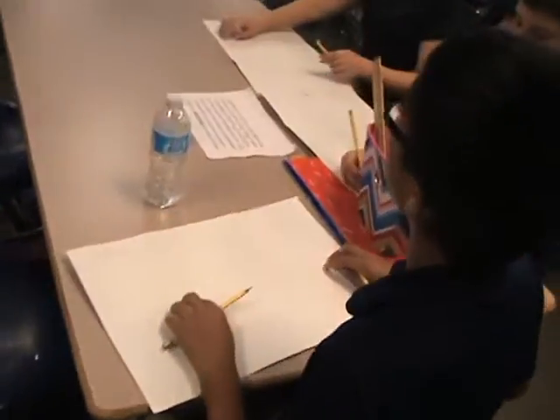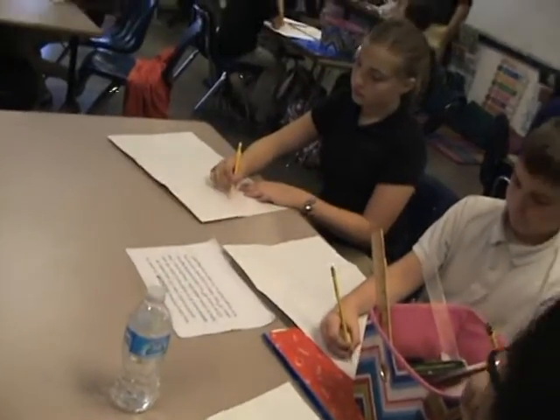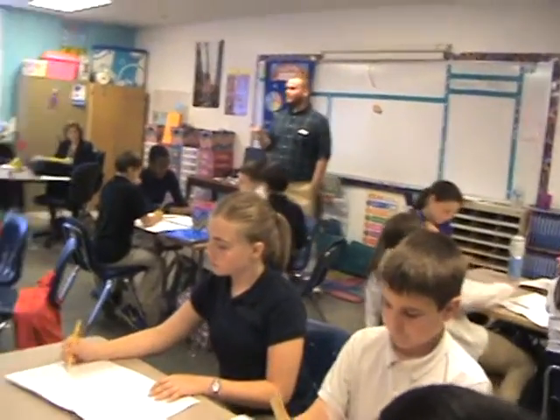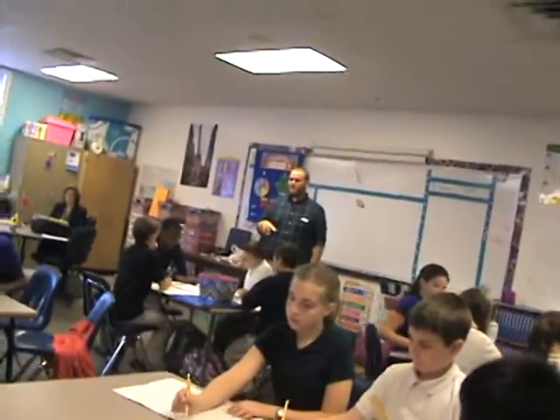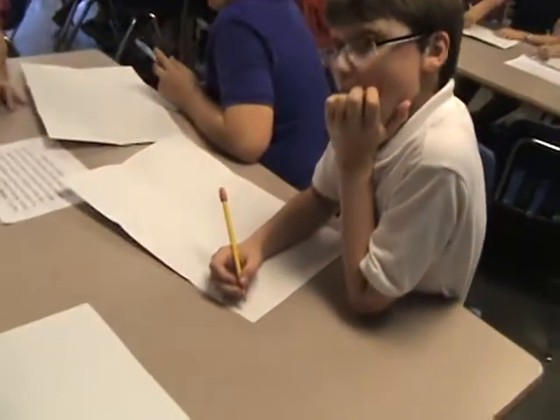Now, when we scoot, that's not a time to get crazy and start running around and talking real loud, okay? That means we need to get to the next table so that we can beat the timer for the next round, okay? So we need to get to the next table, but we're not going to run and push and shove, okay? And then we're going to solve our problems.